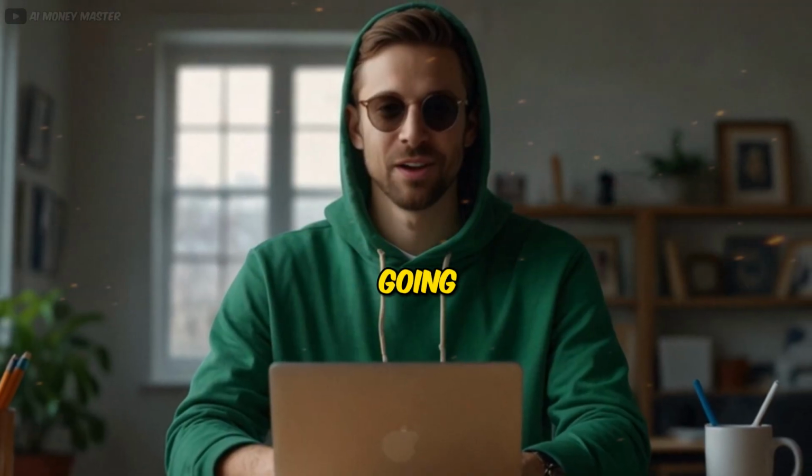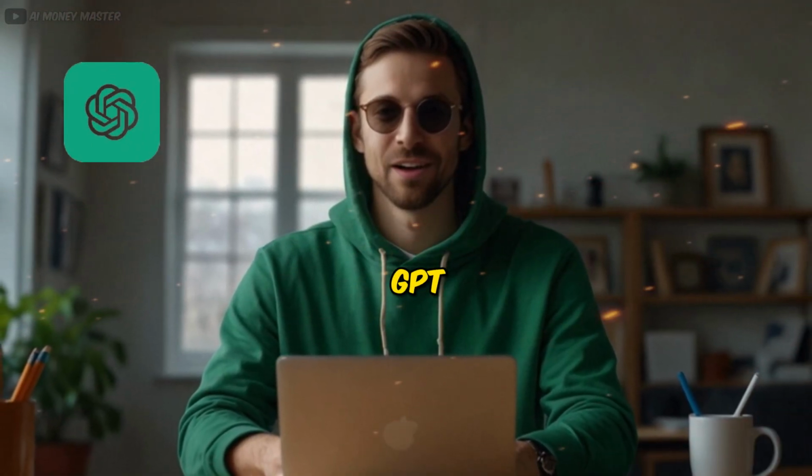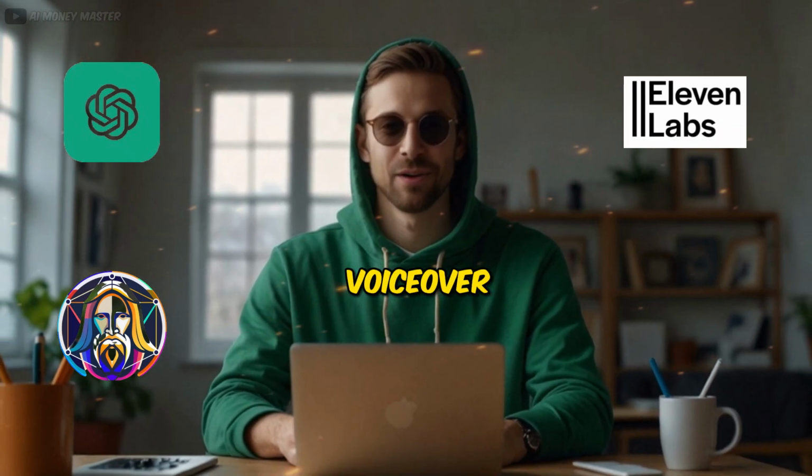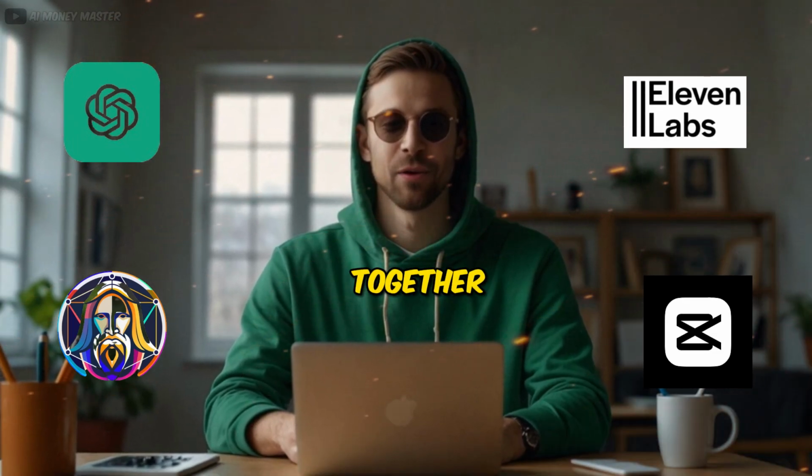So, how are we going to do this? We'll use ChatGPT to generate the script, Leonardo AI for the imagery, 11 Labs for the voiceover. Finally, we'll bring everything together with CapCut.